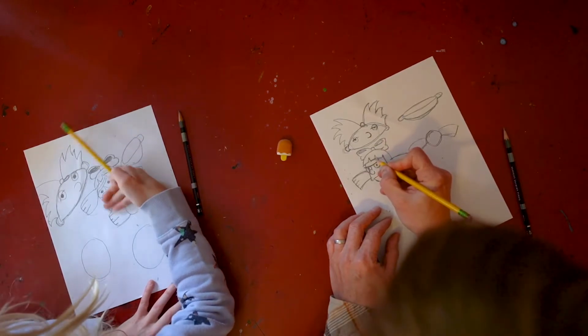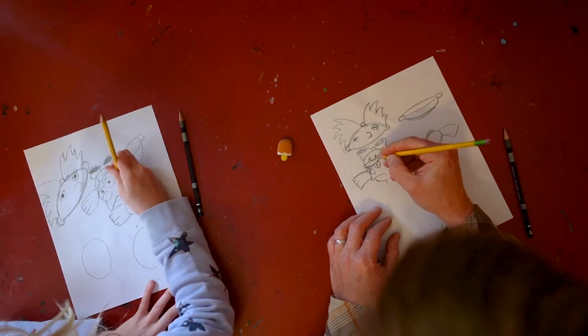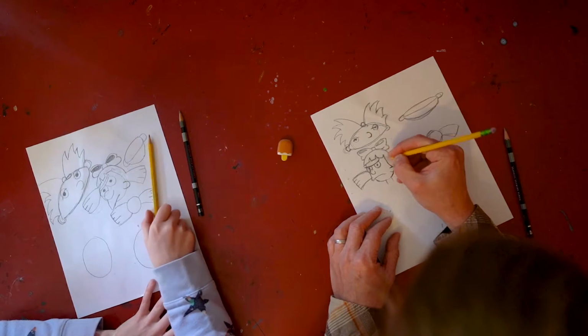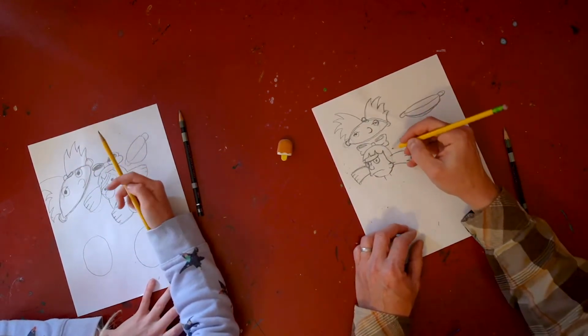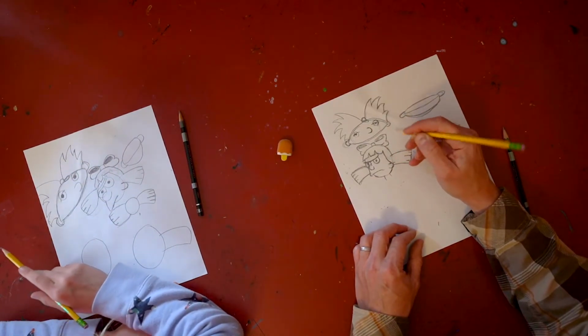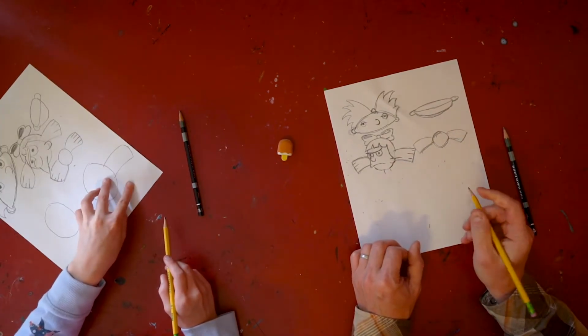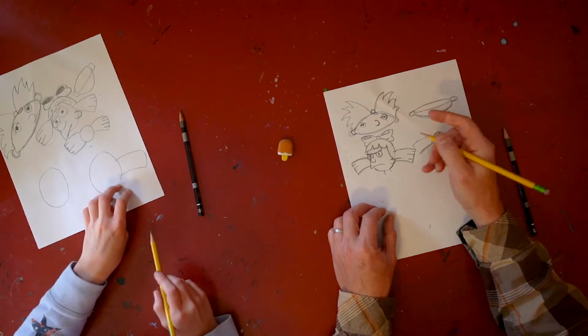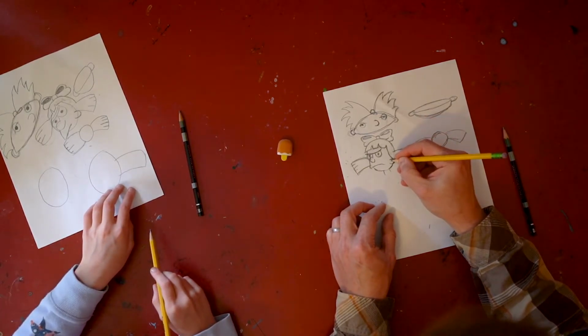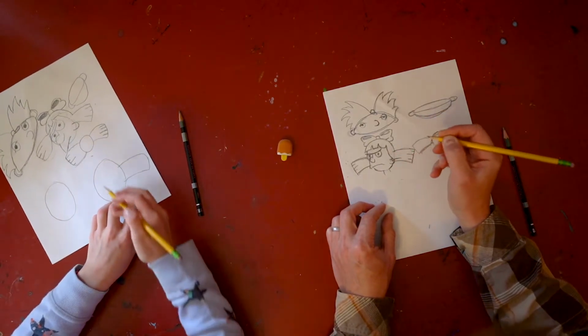In a future video, we'll talk about inking. Using some ink, some pens to define your shape after you've defined it with a pencil, then you define it with a pen. And she has a little detail in the ear here.